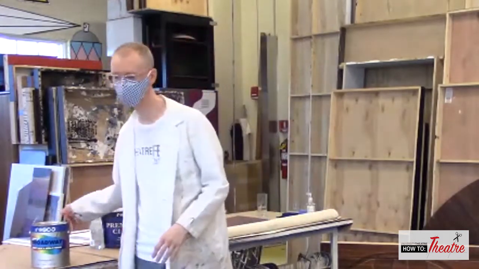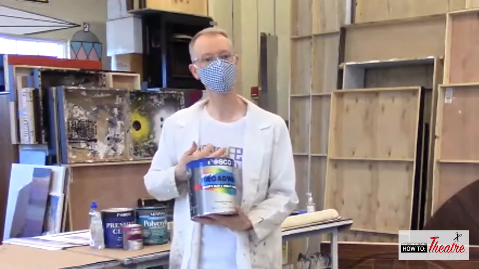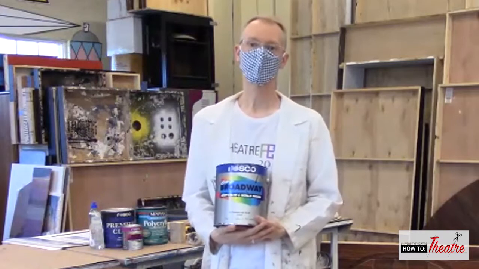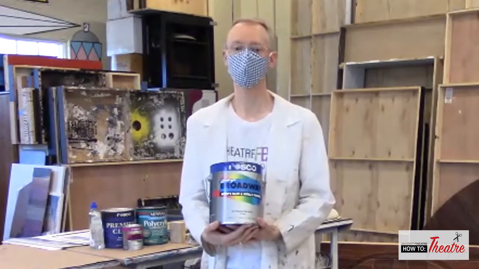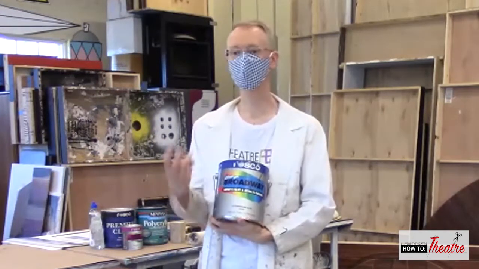The reason that we have our own special paint is because it's slightly different from something like house paint. So, how is it different, you may ask? Well, all paint, whether it's this or house paint, is made up of three basic components.